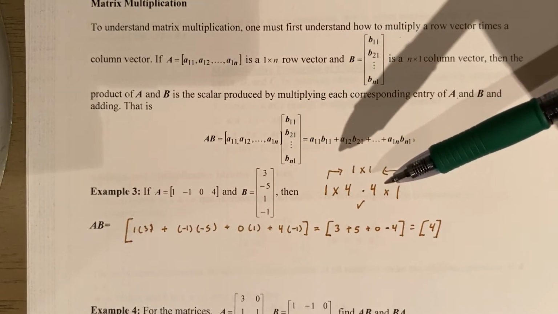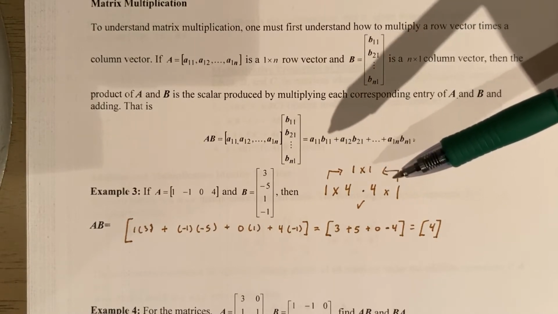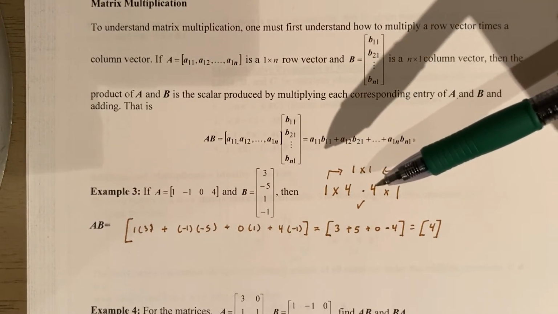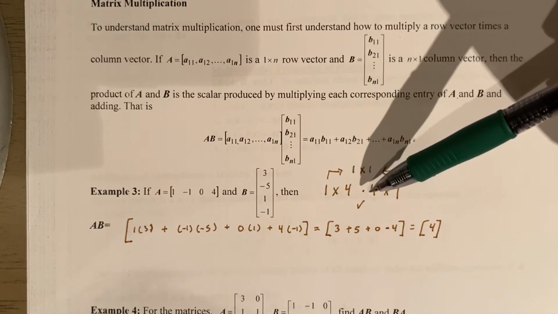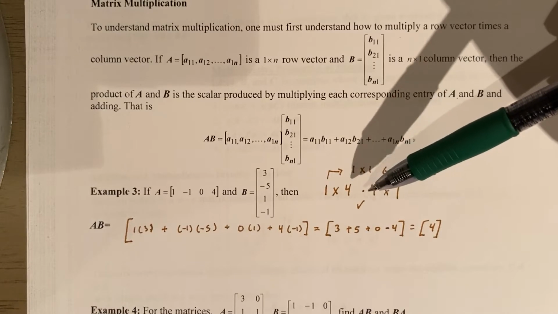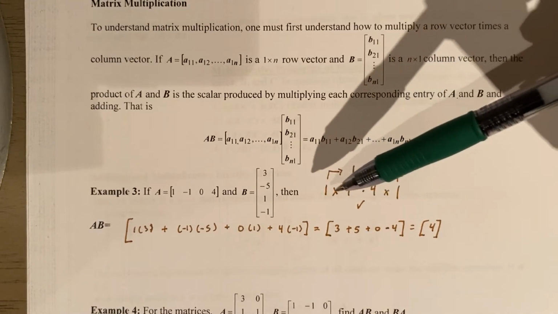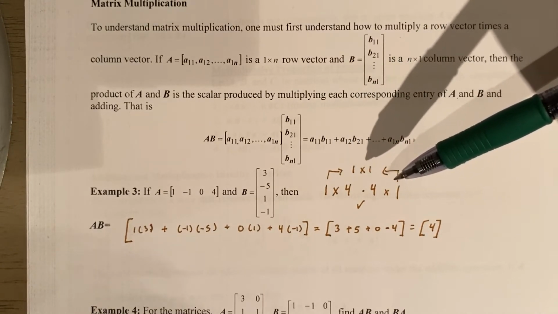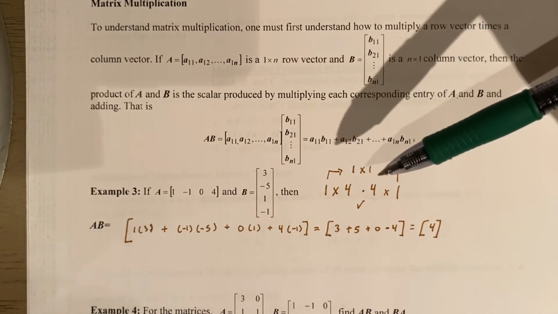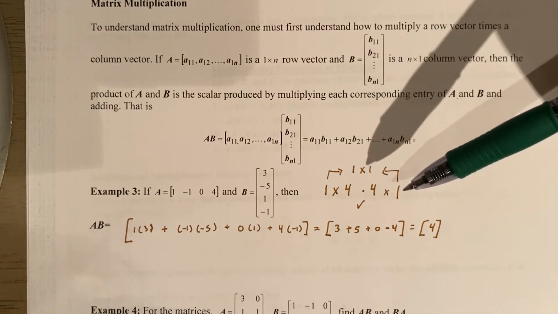Matrix B is defined by 4 rows and 1 column. Because the middle matches up, I can do matrix multiplication. And the outsides tell you what type of matrix is going to be formed. I'm going to have a 1 by 1 matrix after I do my multiplication.